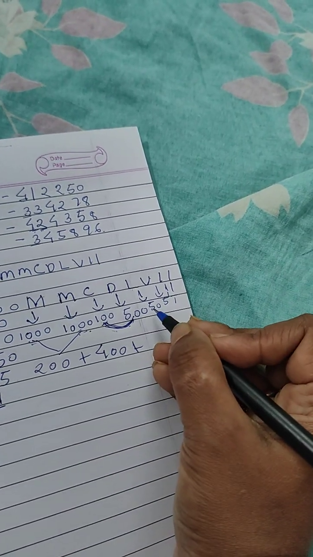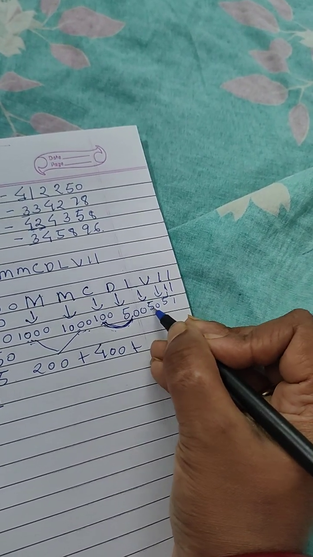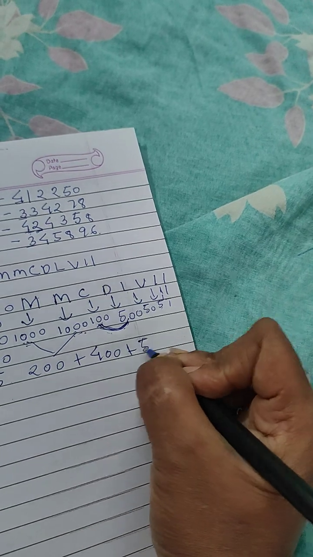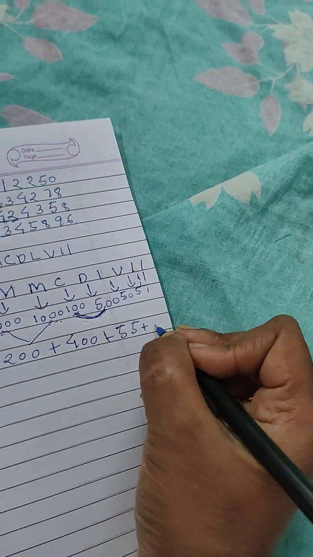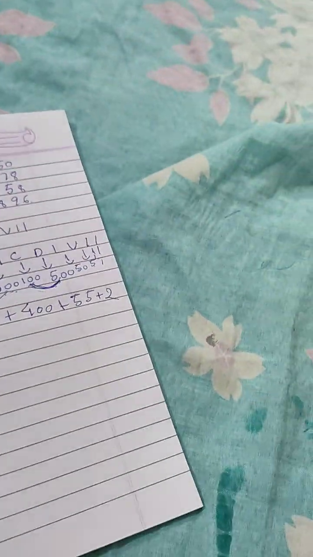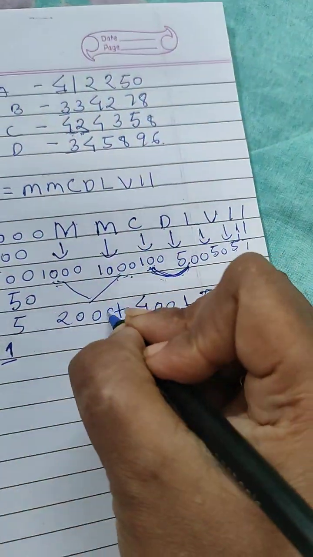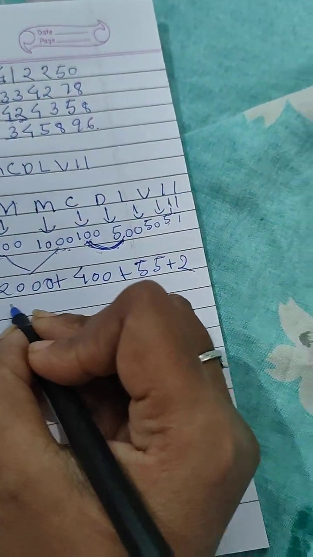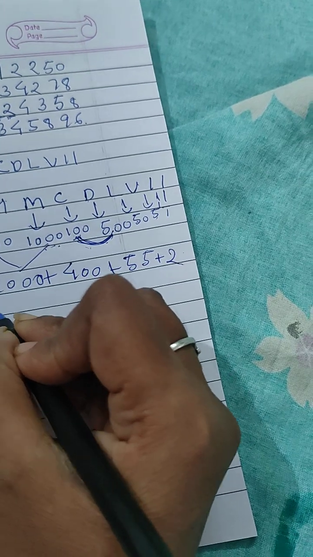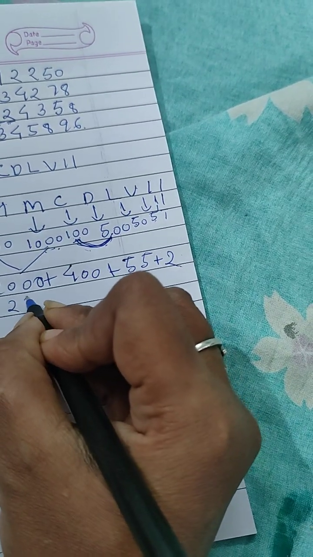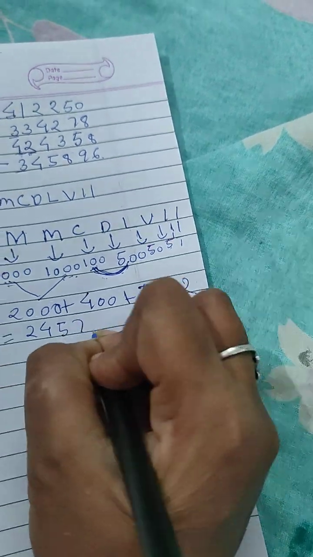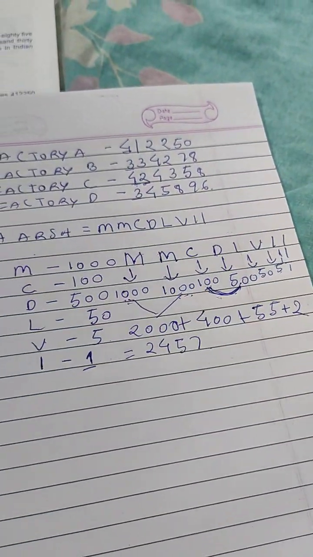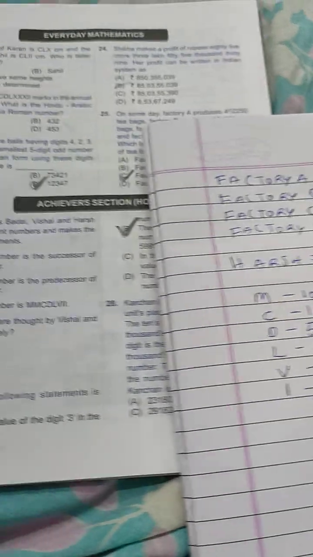And then 50 plus 5 is 55, and 1 plus 1 is 2. So 2457 is Harsh's number.